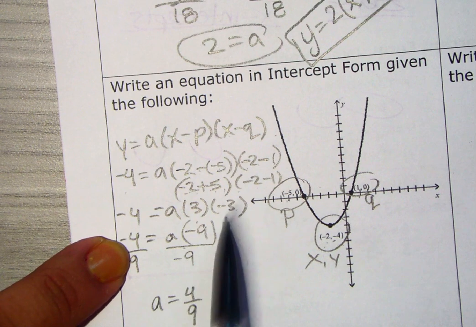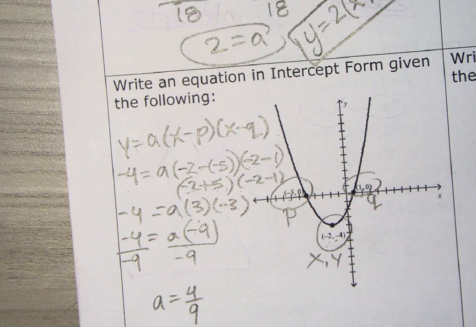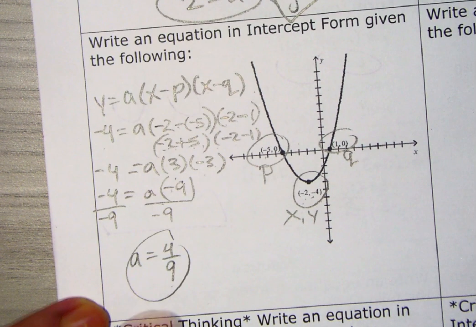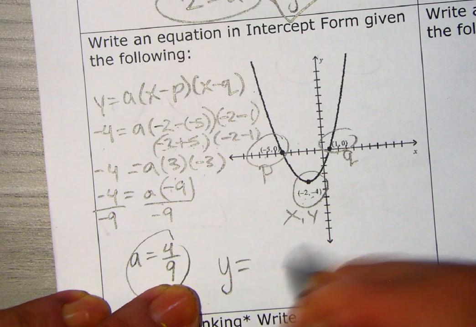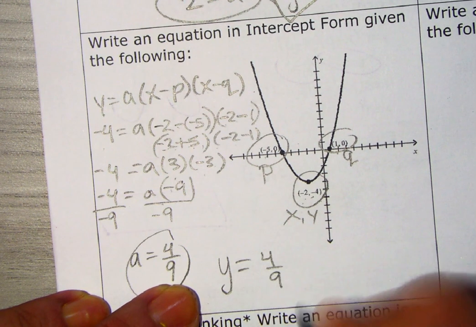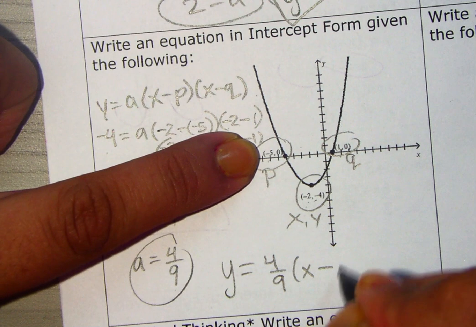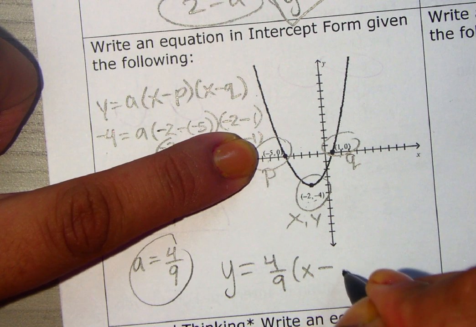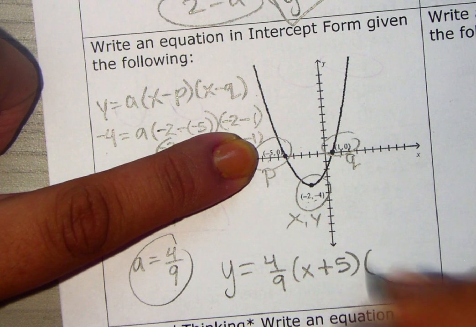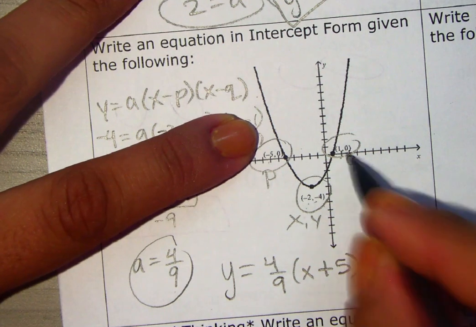Everything seems to be correct. So I will say trust your gut, and that is the A value. So now the equation is y equals 4/9 as your A value, x minus the P, which is negative 5, so that's going to be minus negative, so it's plus 5, and then x minus 1.